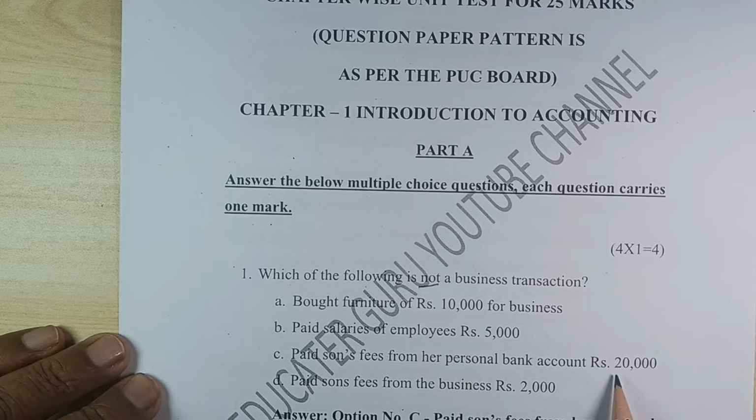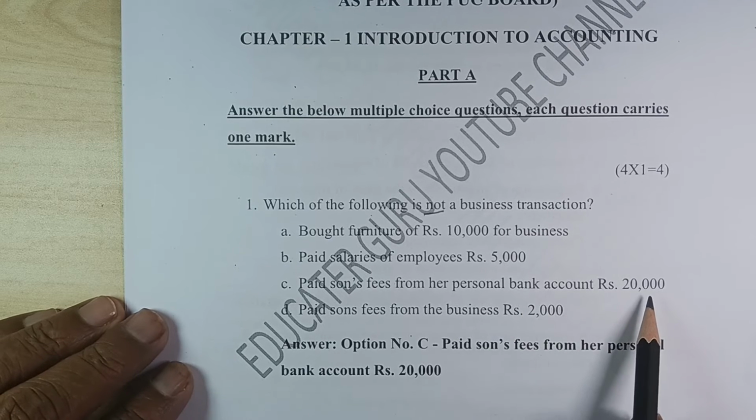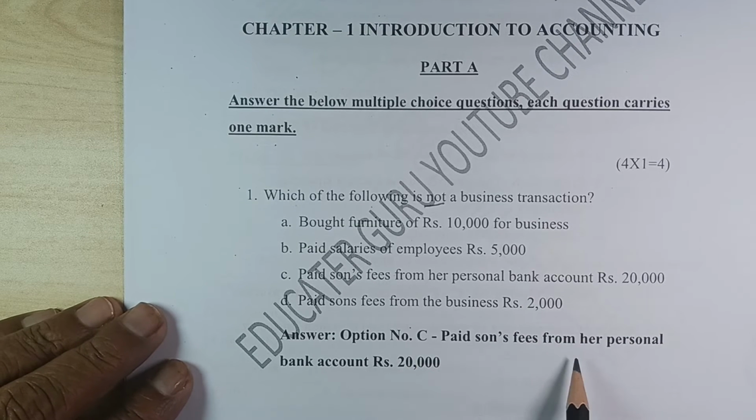This is personal. That means it is not actually out of the business, right? If it is business, then you should have booked it as drawings. But here, paid son's fees from the personal bank account. Had it been paid from business, it becomes a business transaction. But here it doesn't become a business transaction. So the answer is option C, paid son's fees from her personal bank account.